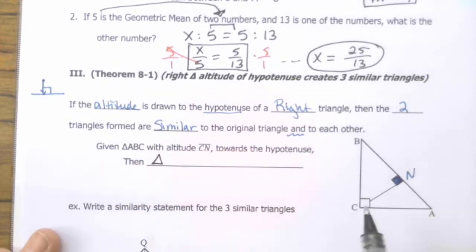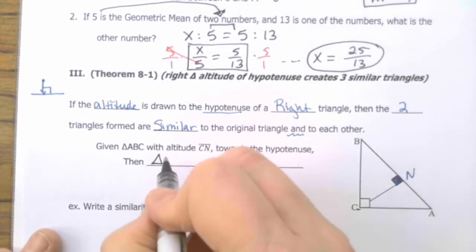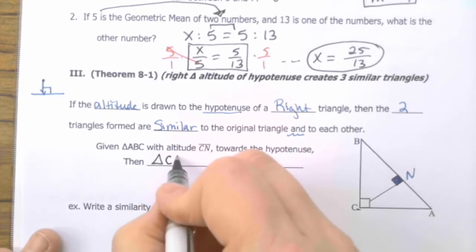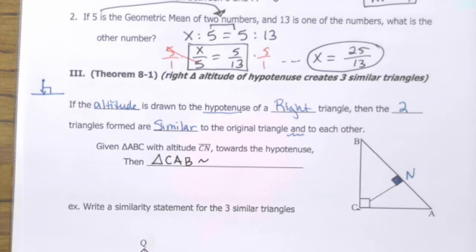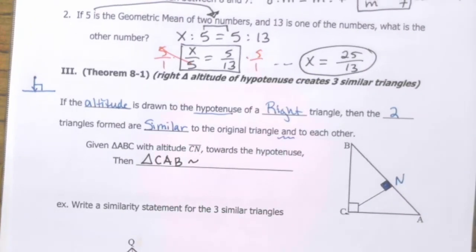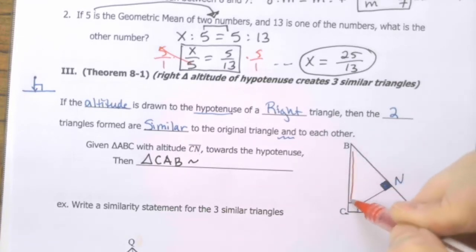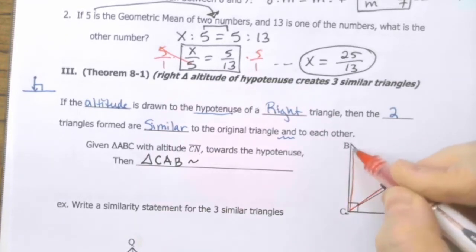So the big triangle, we're going to go CAB: 90 degrees, to small side, to big side. That, according to this theorem, is going to be similar to the medium-sized triangle right here.